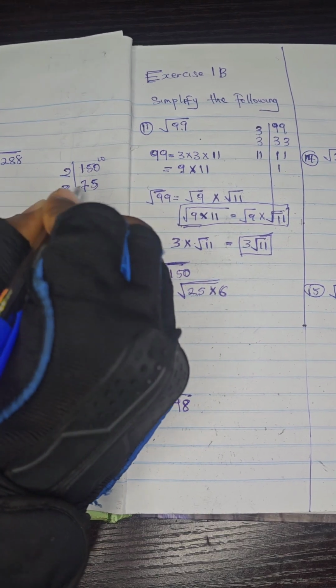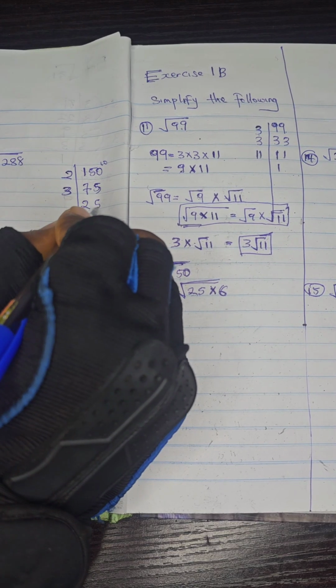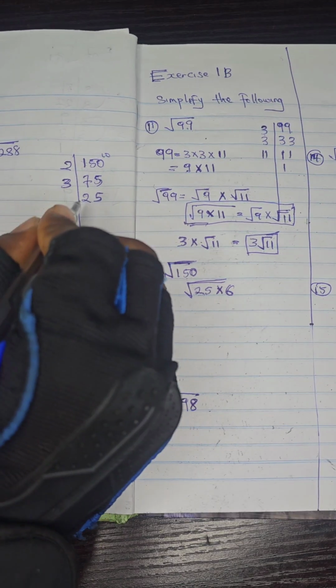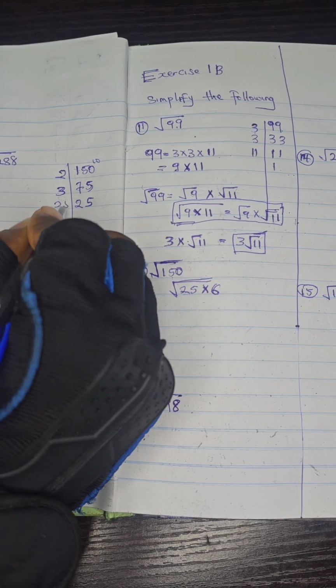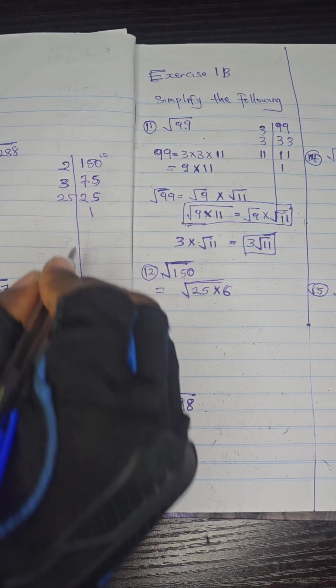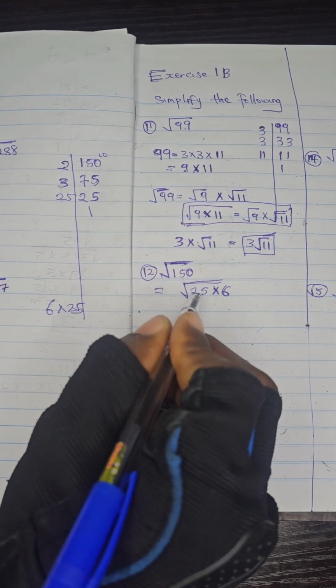3. 3 divided here, you have 2. Take 1 here, 15. 3 divided by 15, 5. So we've gotten the 25, which is our main target, a perfect root, a perfect square, I mean to say. So you can just say 25, 1. So 2 times 3 is 6. So you can just say 6 times 25. That's how I come about this.